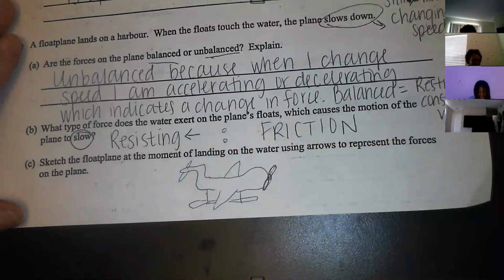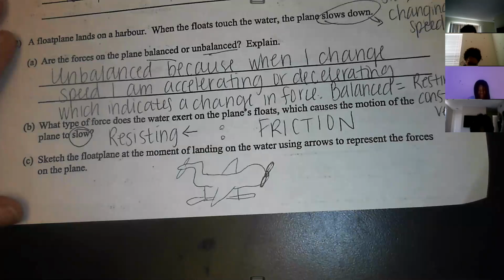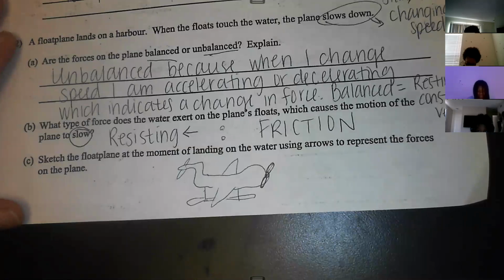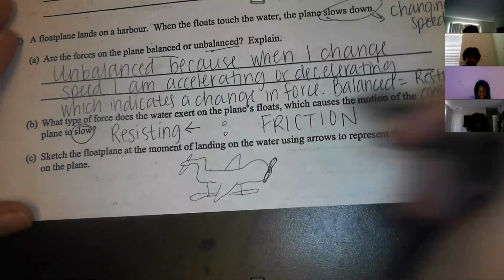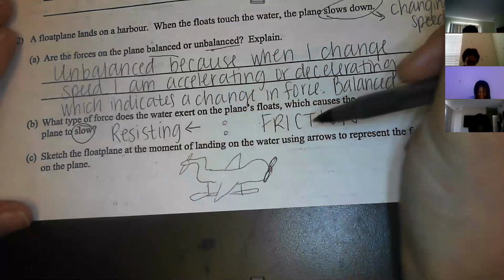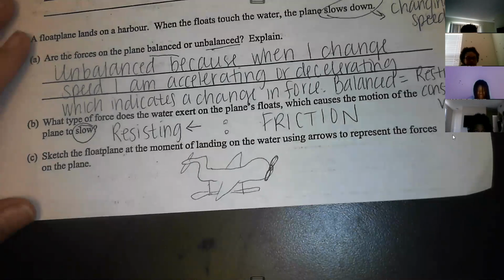Now, because I'm still moving, and I'm still moving in what direction? Emerson? You're still moving forward, but if I'm slowing down, I now have a force acting in resisting.